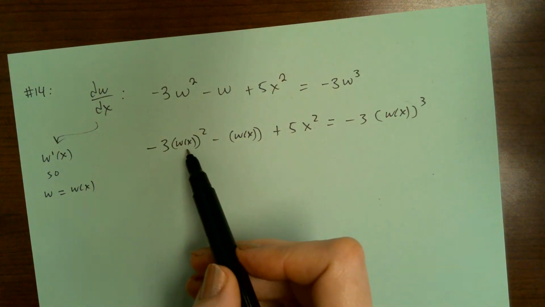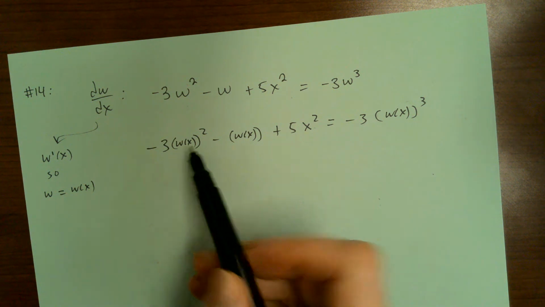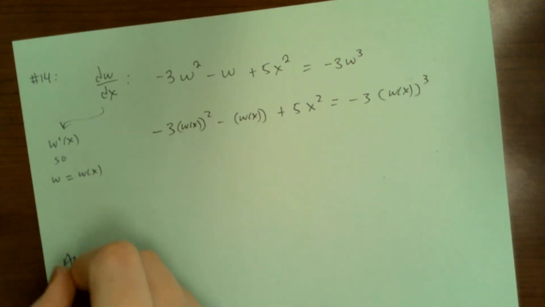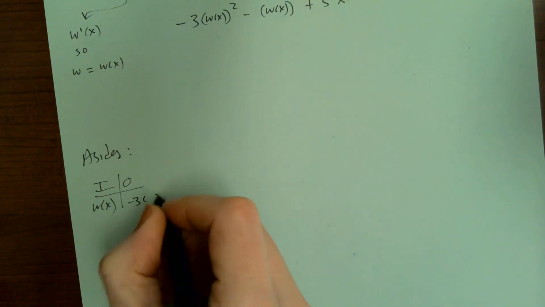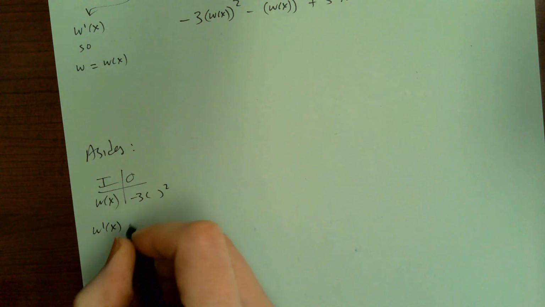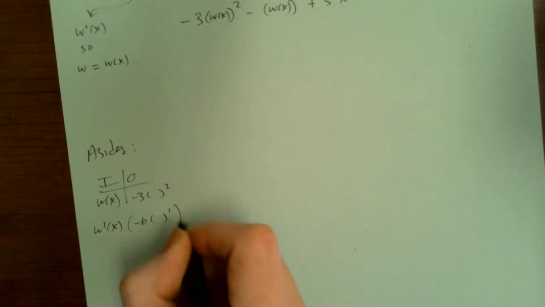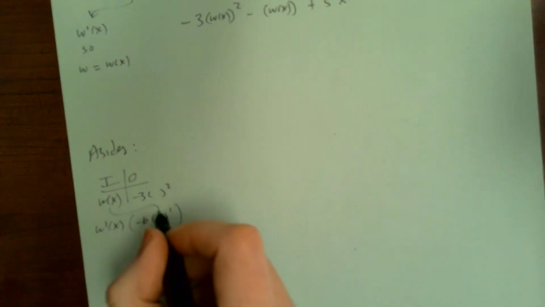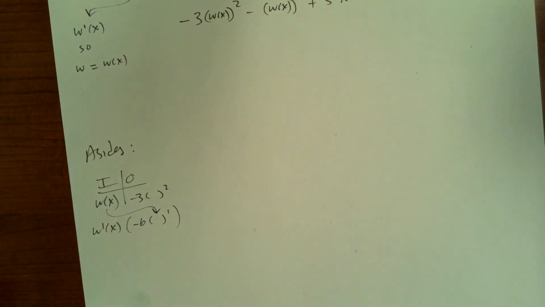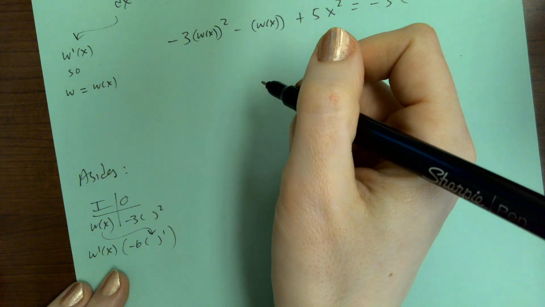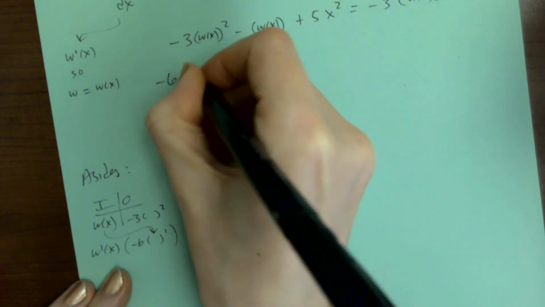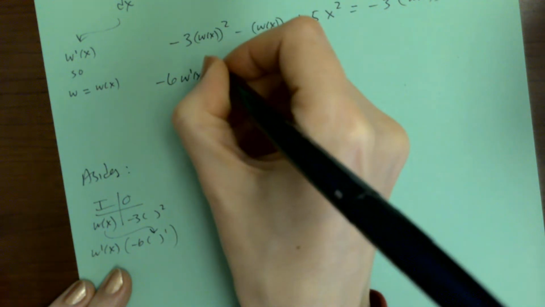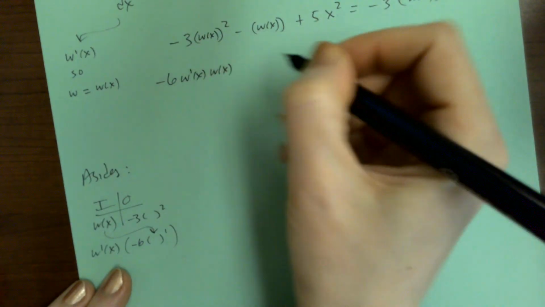So the inside function is w of x. Actually, let me just do these asides. You don't have to do these asides, but I'm going to do it in case it helps. So w of x, negative 3 blank squared. w prime of x, negative 6 blank to the first, and then that goes back in. So this is negative 6 w prime of x, w of x.